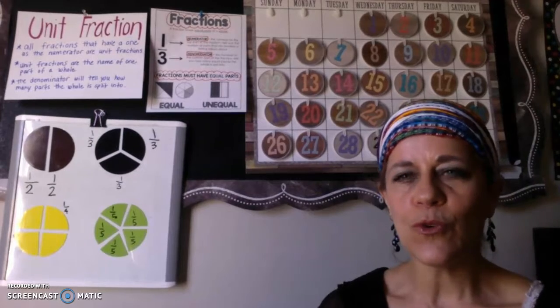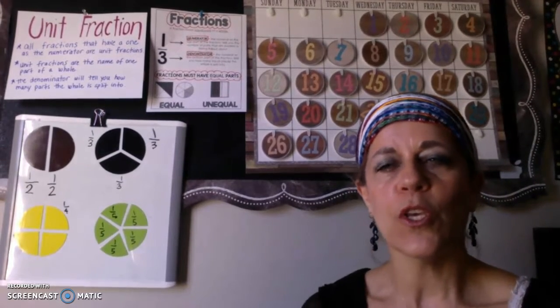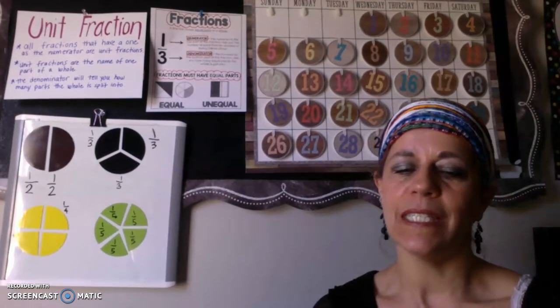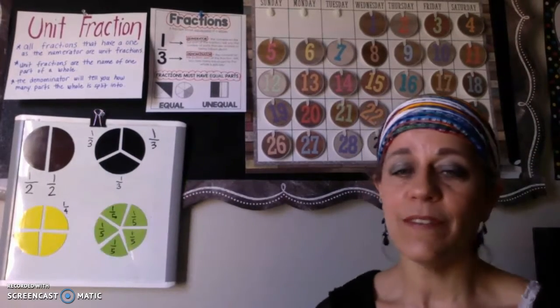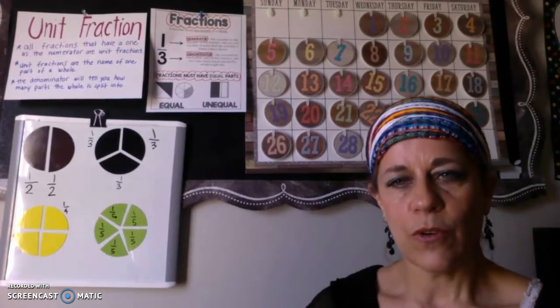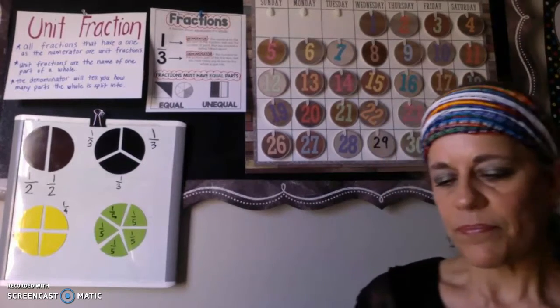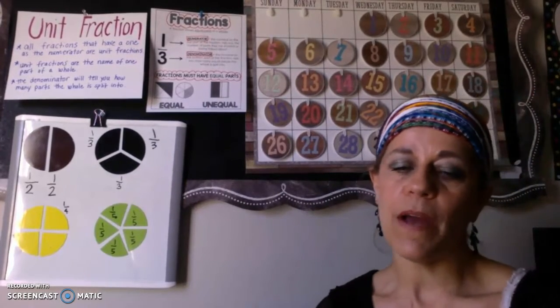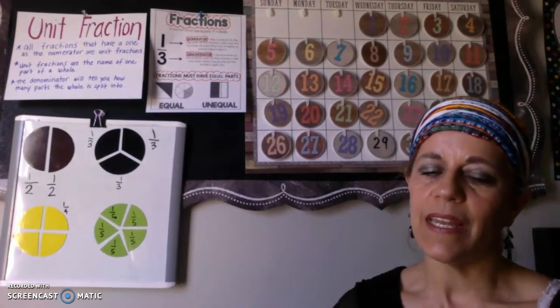So today we are going to learn how to compare 2 or more unit fractions of the same size. Now, we already know that we've divided all of our circles into equal parts. So today we're going to talk about a unit fraction, and we're going to compare unit fractions.